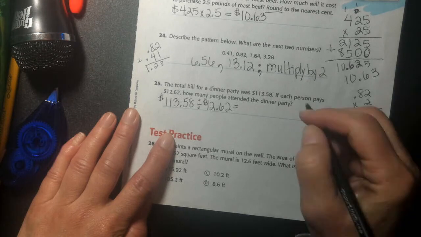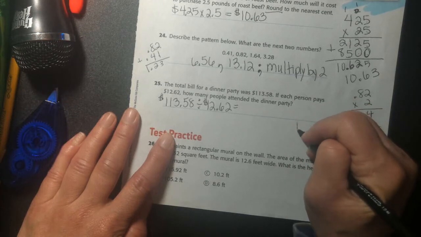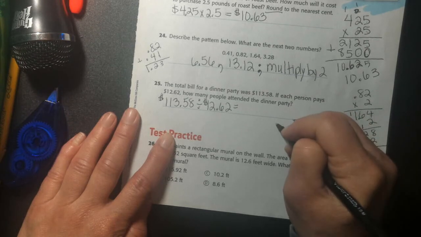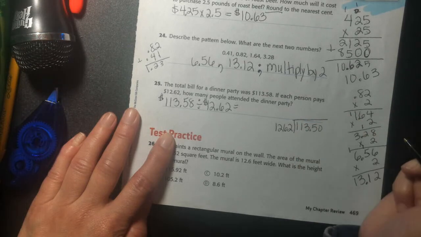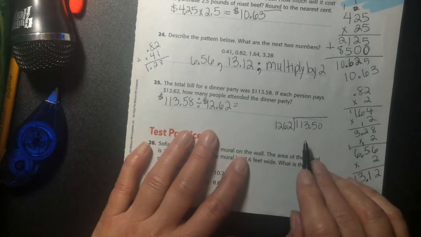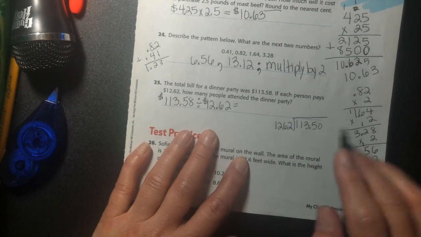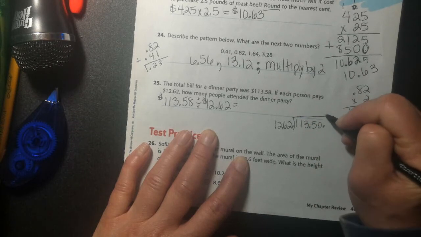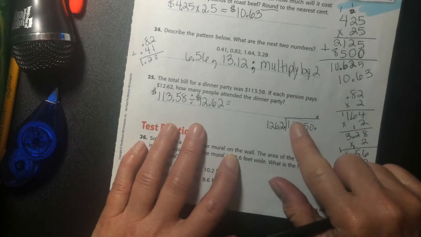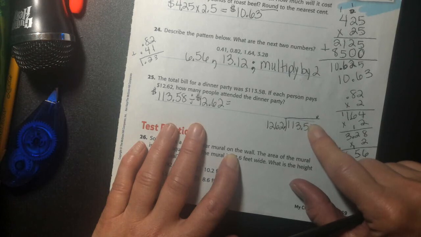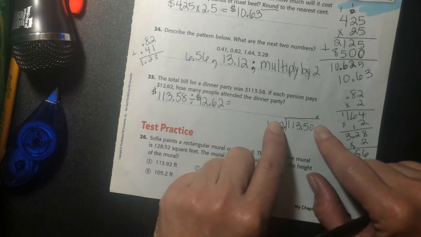So I'll do my math right over here. How about 113.58 divided by 12.62. All right, so I have to go way over here. I'm going to move over my decimal place here 2 places and move over my decimal place here 2 places, right? This seems like such a big number. So can it go into 1? No. Into 11? No. Into 113? No. Into 1,135? No, it's still smaller.